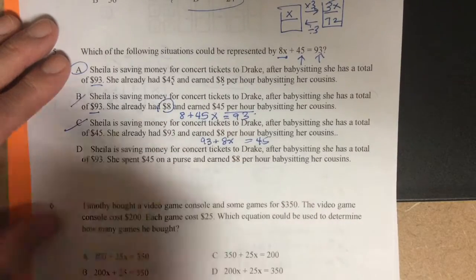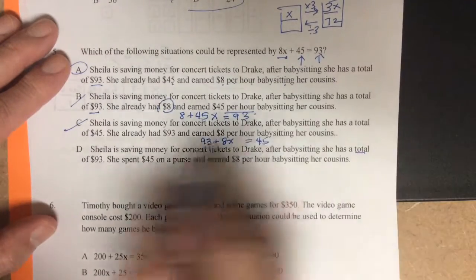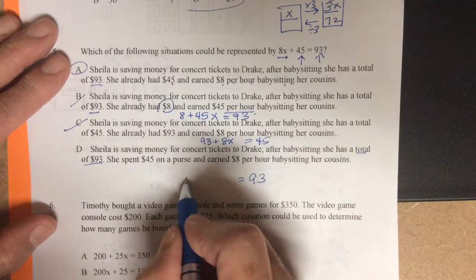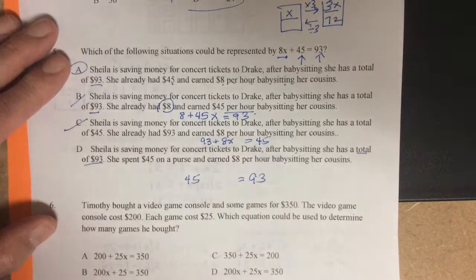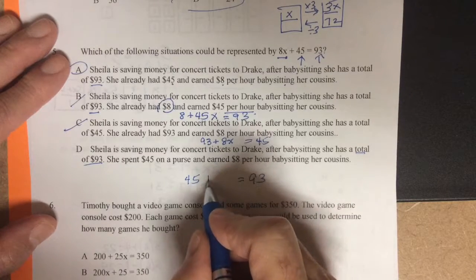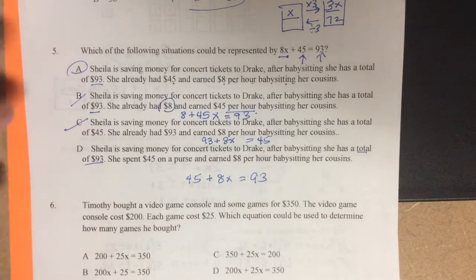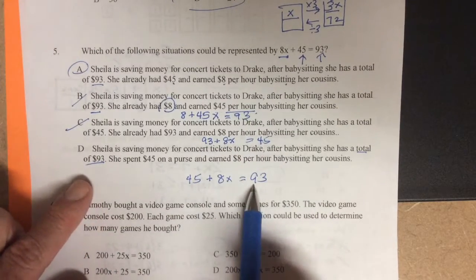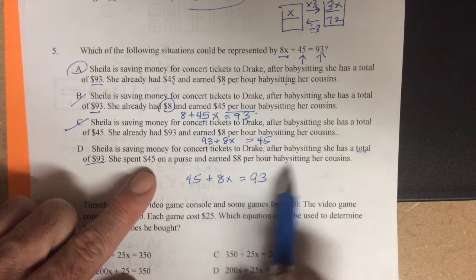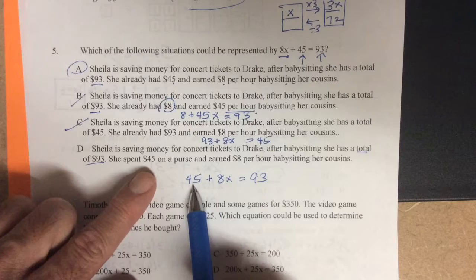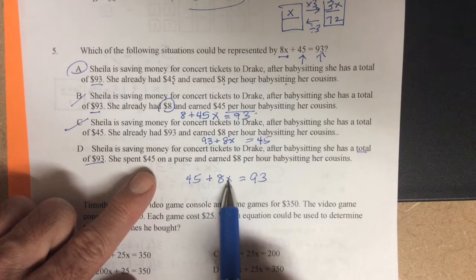D, there's Sheila. She has a total of 93. Well, the total is in the right place. She spent $45 on a purse. Oh, and $8 per hour. Well, what's different? This looks correct too. She has a total of 93. She's spending 45 on a purse and earned $8 an hour.